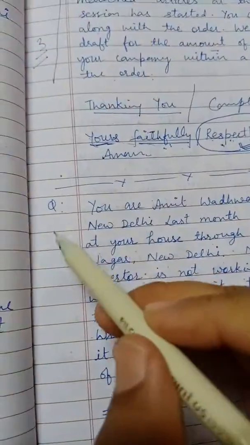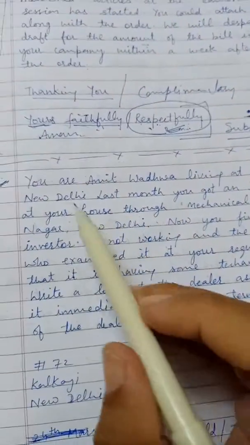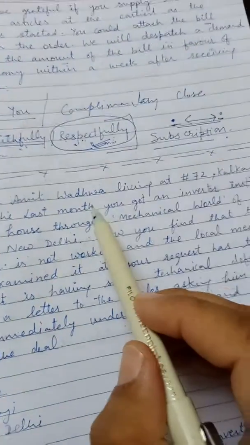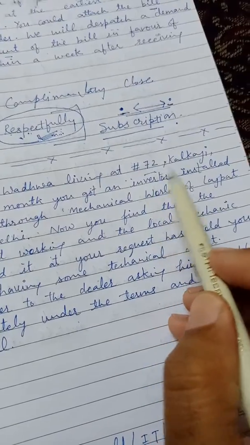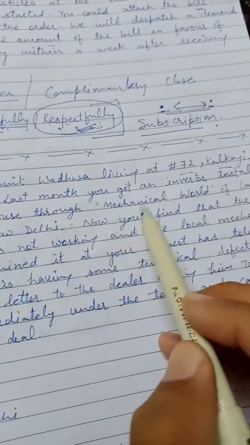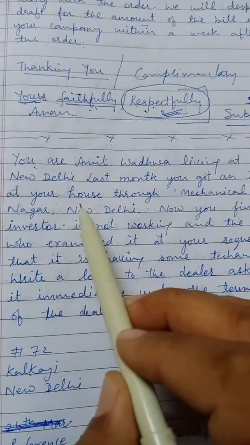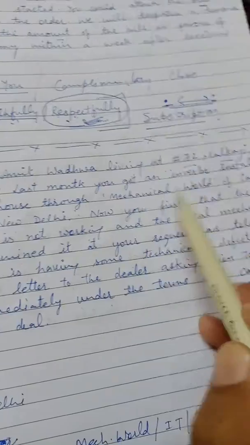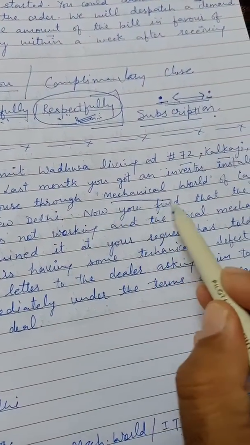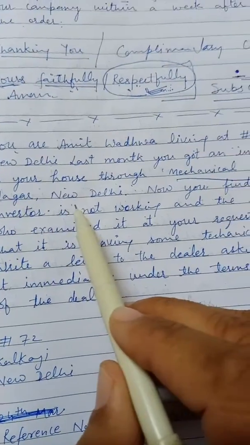Then example number 2, this is about replacement. You are Amit Wadhwa, living at this address, Kalkaji, New Delhi. Last month you got an inverter installed at your house through Mechanical World, the showroom of Lajpat Nagar, New Delhi.